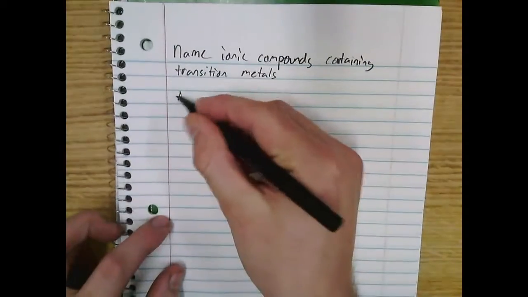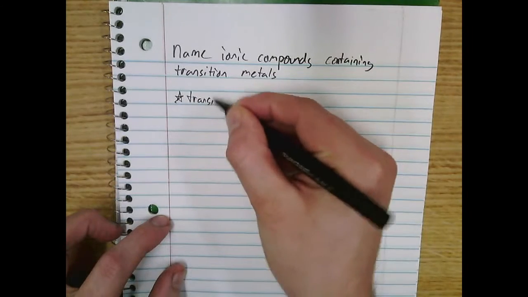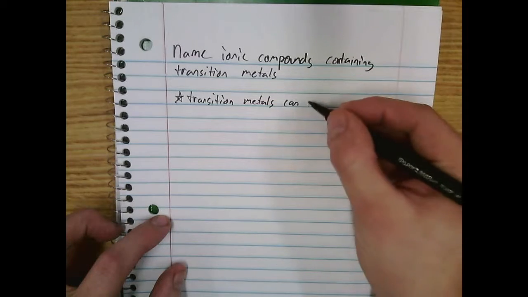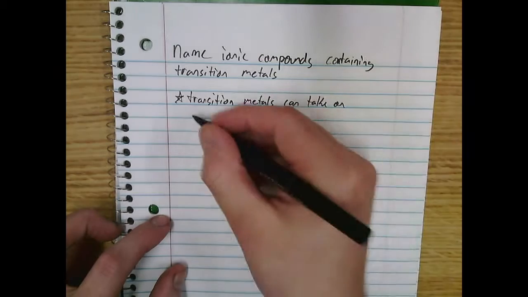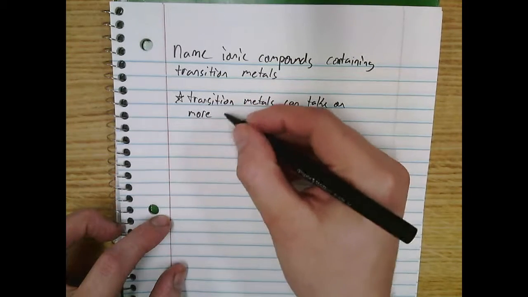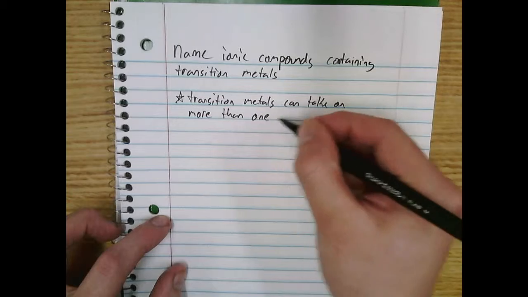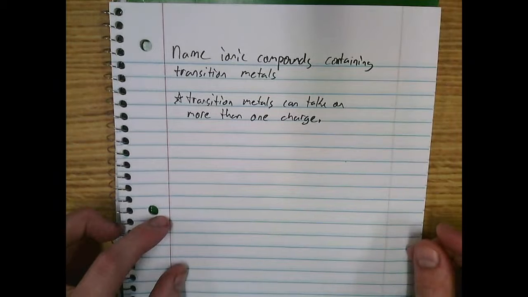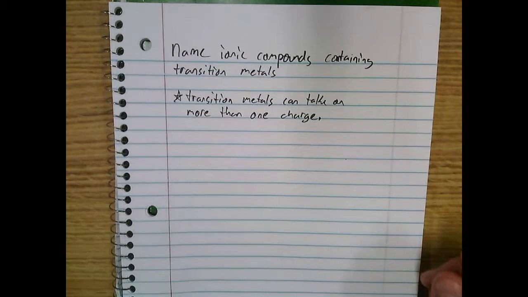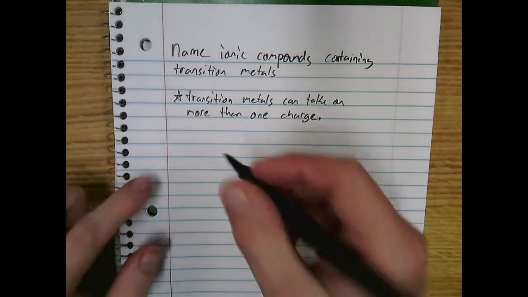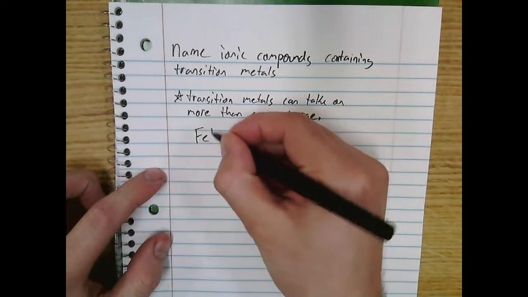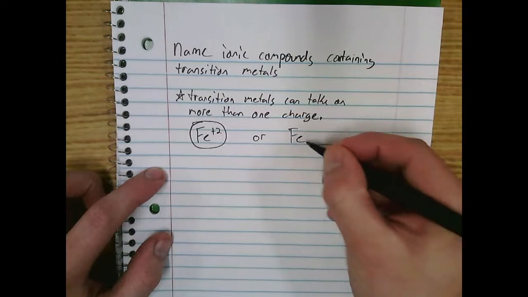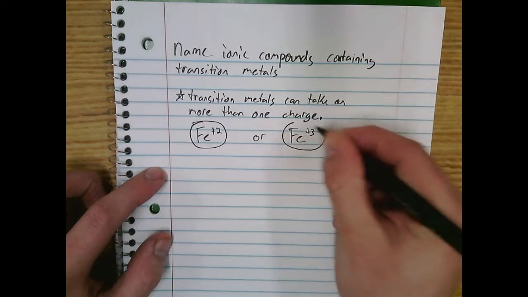Well, I think it's worth writing down that transition metals can take on more than one charge. Why that is, we're really not going to get into right now, but one metal can become two different cations. So for example, we could have an iron that has lost 2 electrons and has a +2 charge, or we could have an iron that's lost 3 electrons and has a +3 charge.